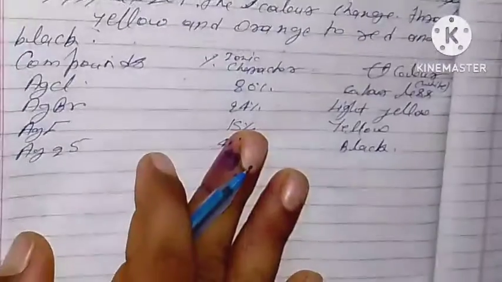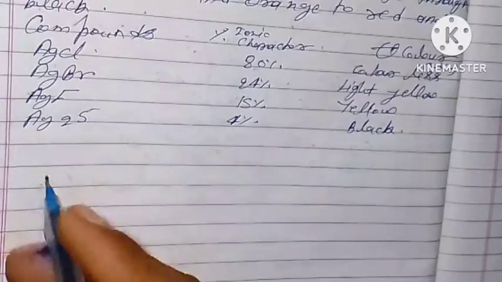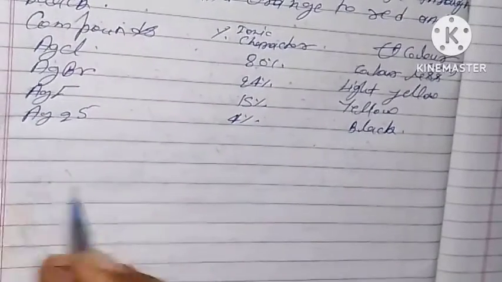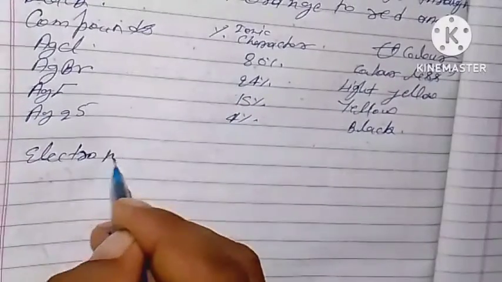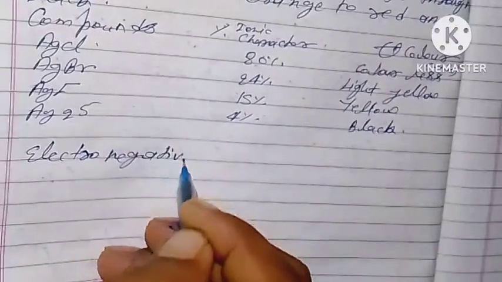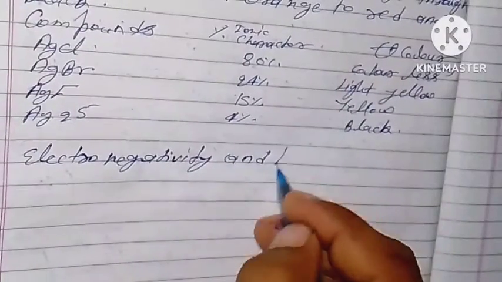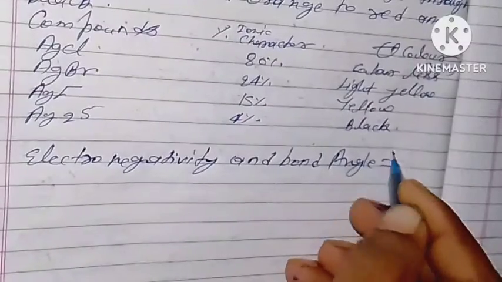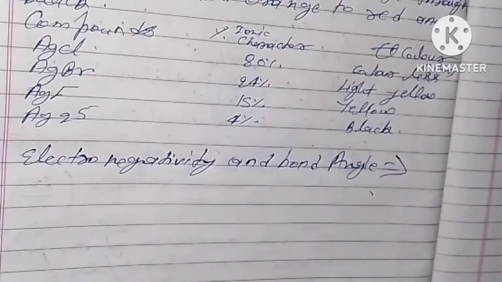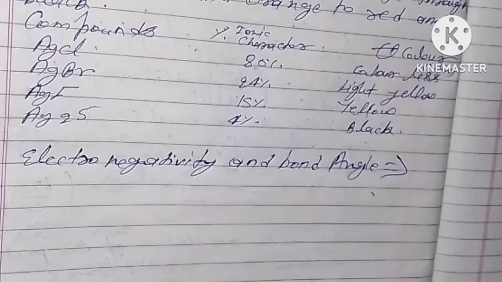Seventh is electronegativity and bond angle. Seventh is very important. The electronegativity value of the central atom has an important effect on bond angle.